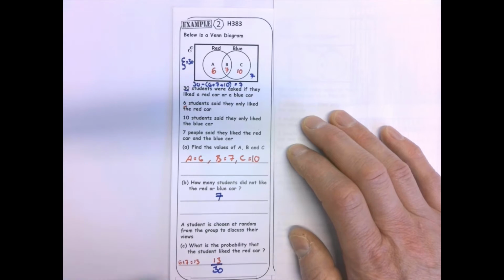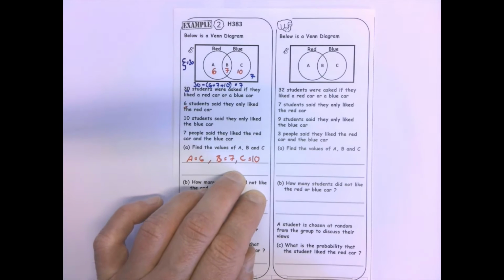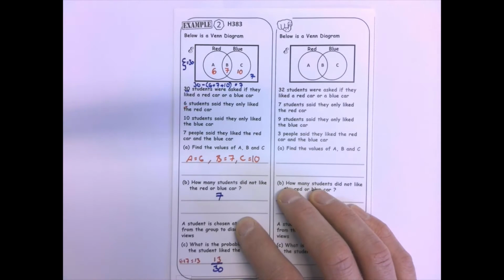Okay, I've done one. Time for you to have a go. Pause the video, have a go. Okay, so hopefully you've paused the video and you've had a go now, so let's have a look.